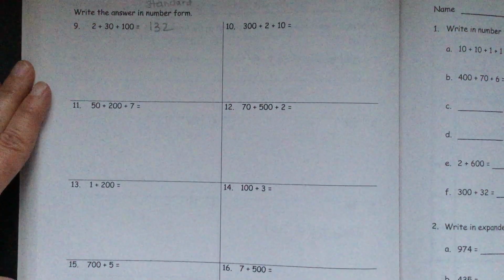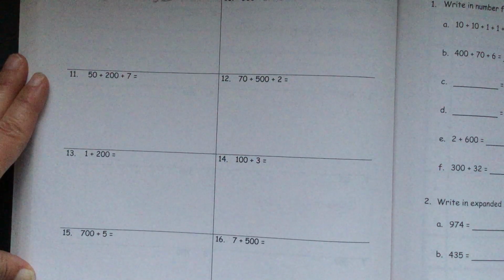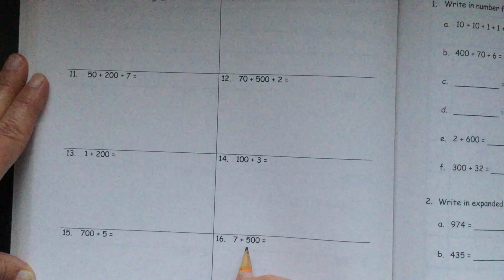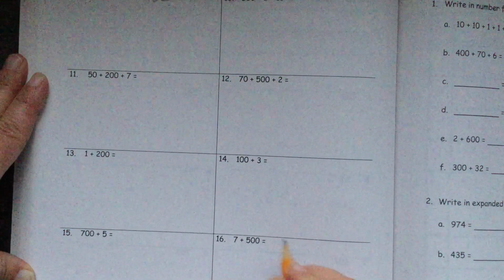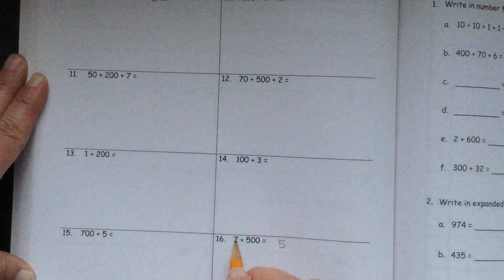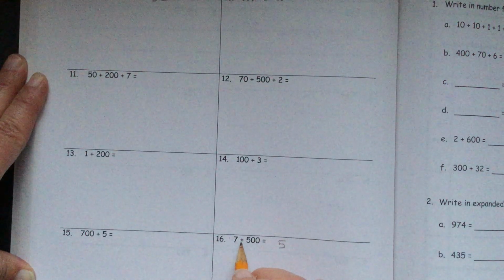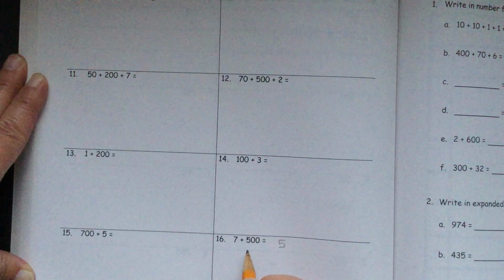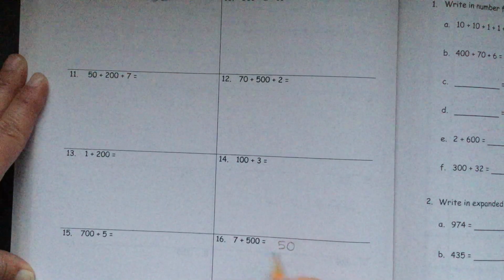Okay, and we can skip down to one that doesn't have all of the place value places. So we have 7 plus 500. So we have 5 in the hundreds. We don't see anything special in the tens, but we still have to write what would be in the tens. We have to put a 0. We have 0 tens.